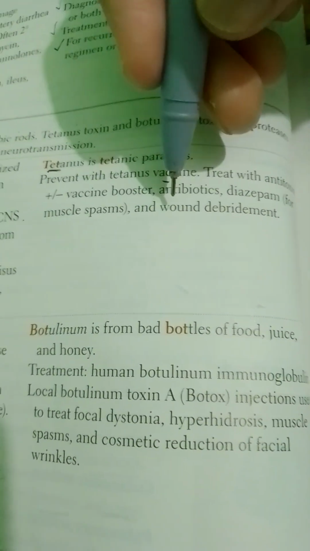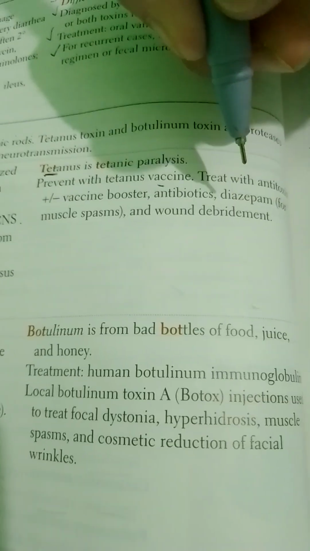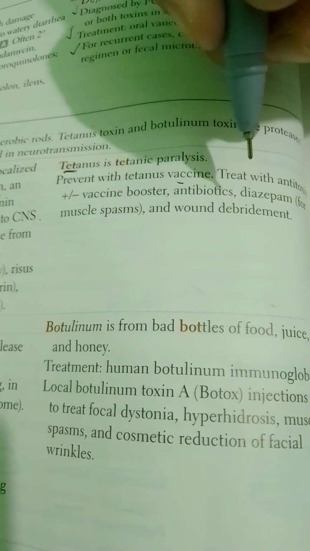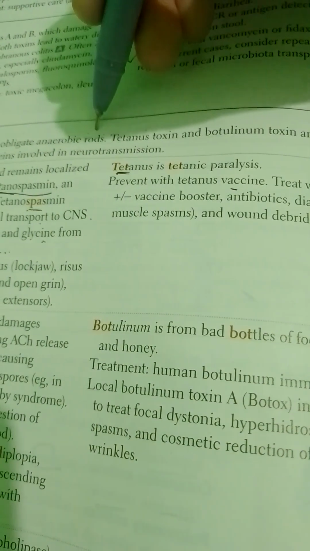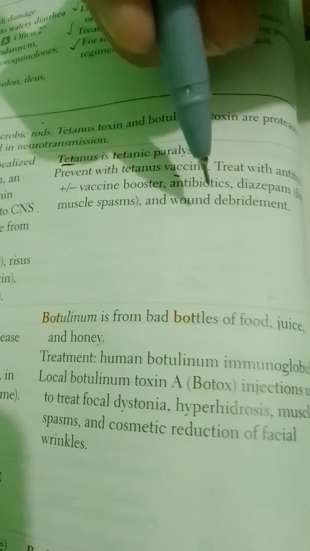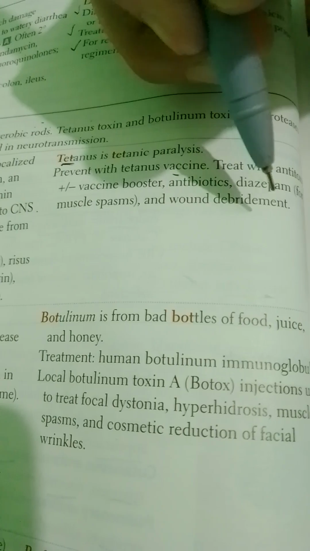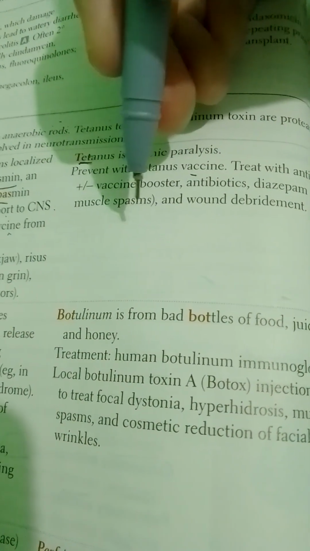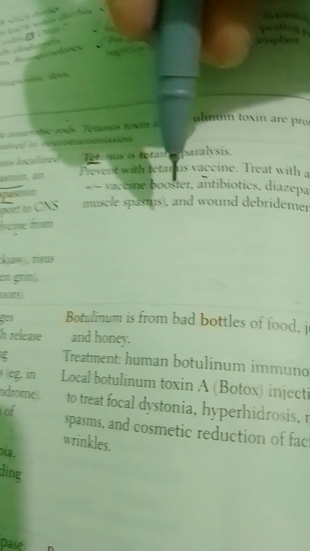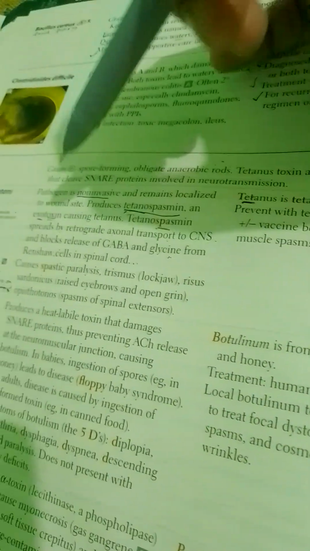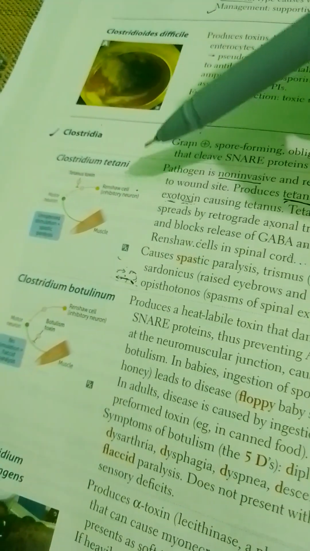With that, we have to give antibiotics again, because this Clostridia is a rod. They are anaerobic rods. Now we have to give diazepam for the muscle spasm which is happening in this patient, and we have to debride the wound. So that was about our tetanus, or we can say Clostridium tetani.